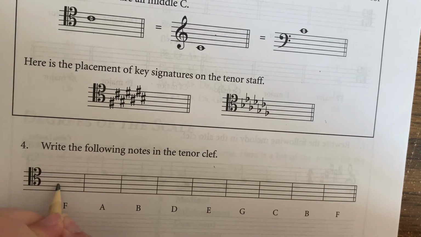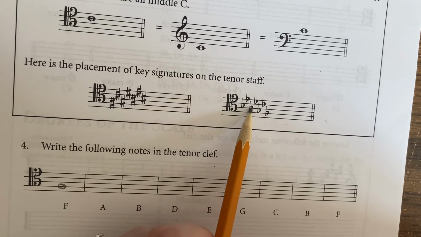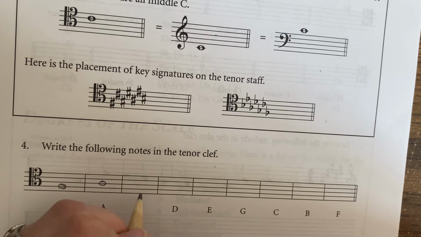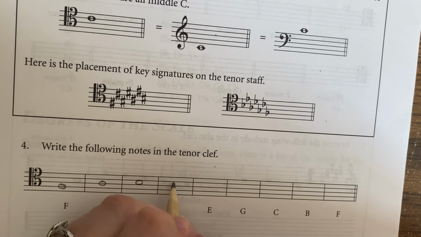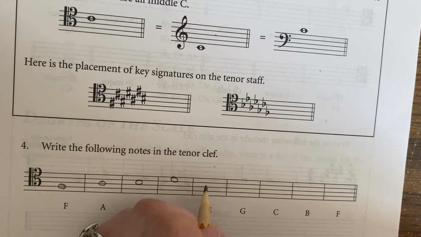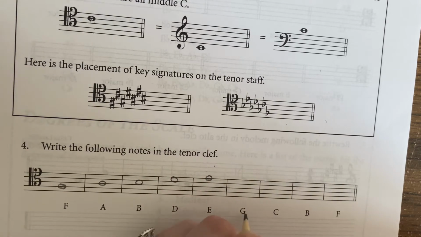So second line is F. A, B, E, A, B, one above A, D, this is middle C, so that is D. If that is D, then the very top line is going to be E, G, F, C, G, so the second space.